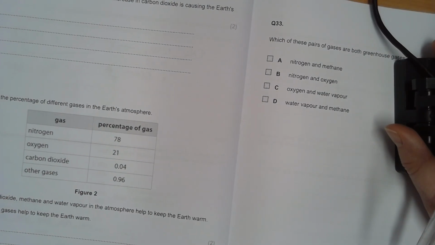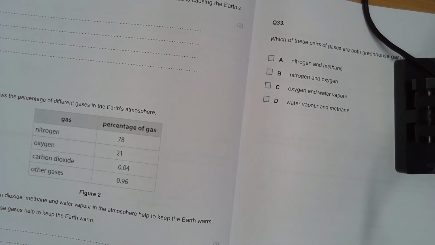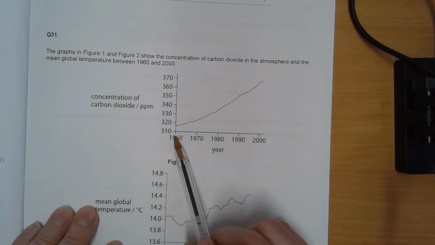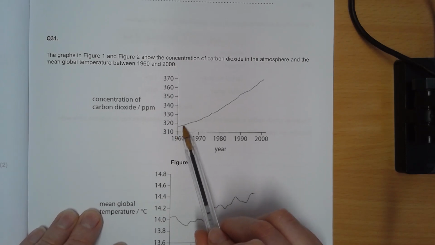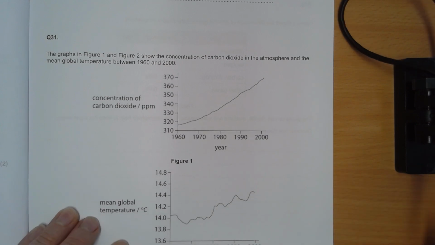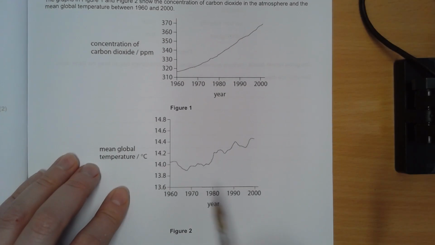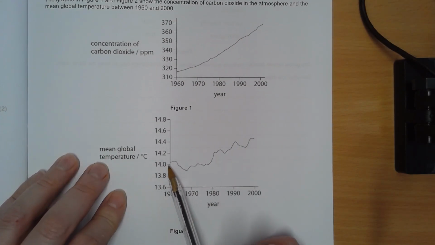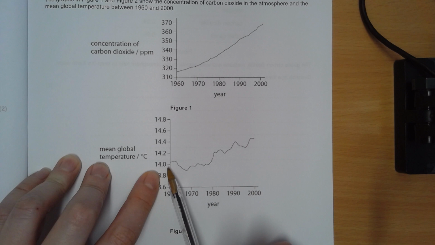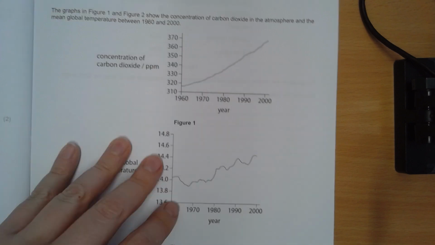The next here are graphs. I'm assuming it asks you a question. Yes. Explain whether these graphs provide evidence that an increase in carbon dioxide is causing the Earth's temperature to rise. So on one graph, you've got the concentration of carbon dioxide, and you can see that the concentration of carbon dioxide since 1960 has been steadily on the rise. If we look at the next graph, it's about temperature. You can see again, since 1960, it's a general rise of around about 0.4 degrees Celsius.